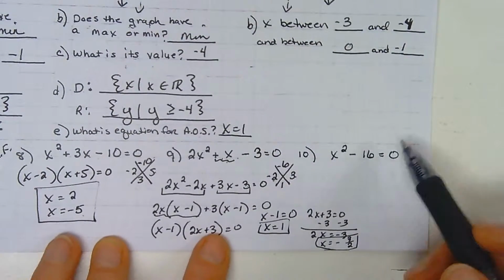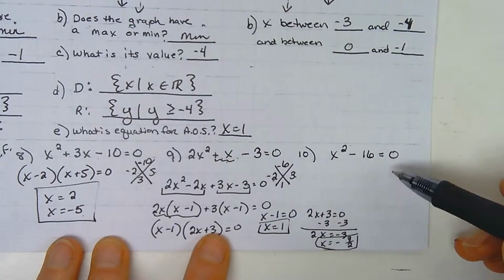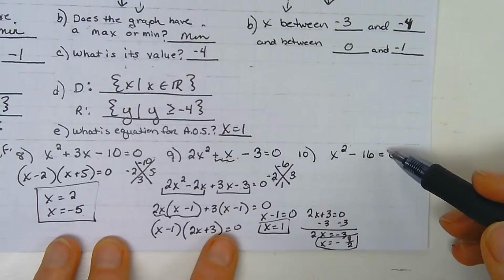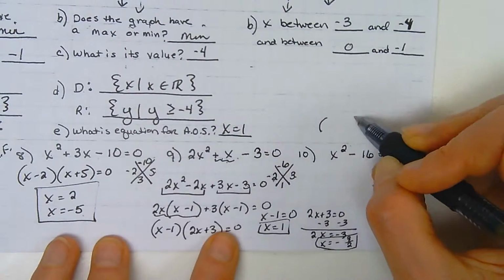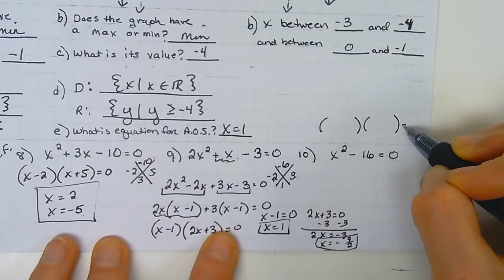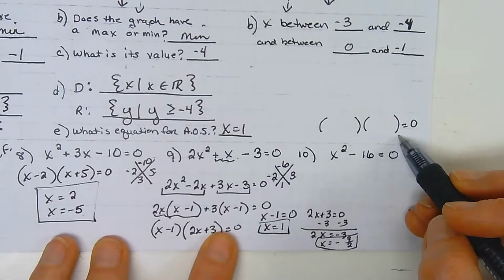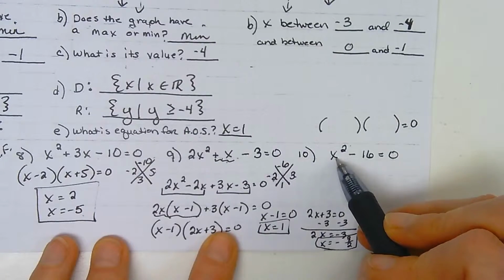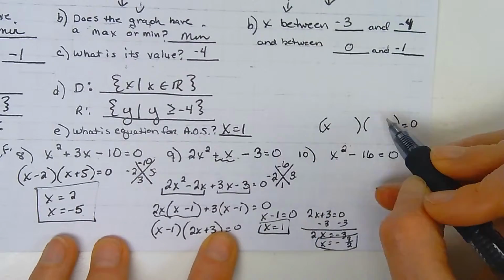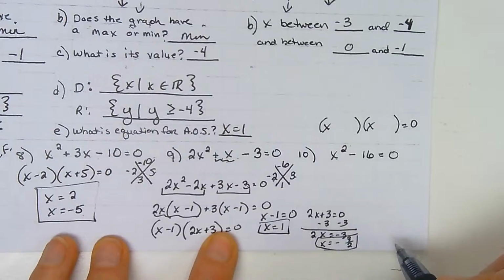Number 10 is the difference of two squares. So I can pretty quickly solve this if I remember that I can set up my factors like this and take the square root of x squared, which is x, and put that as my first term in each of those binomials.